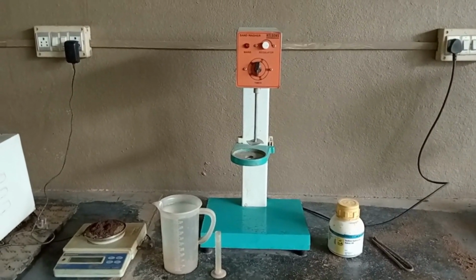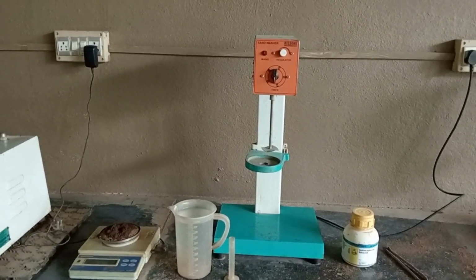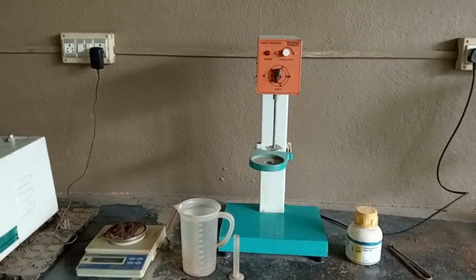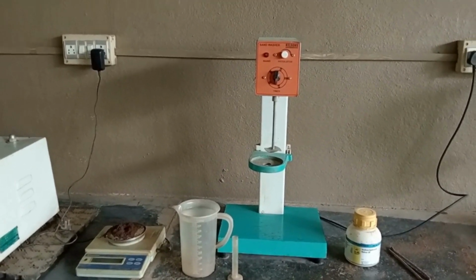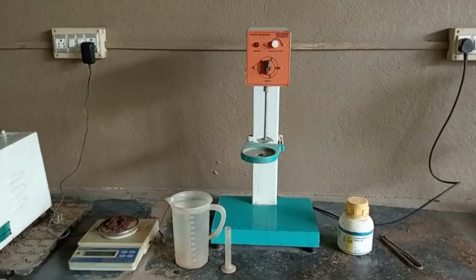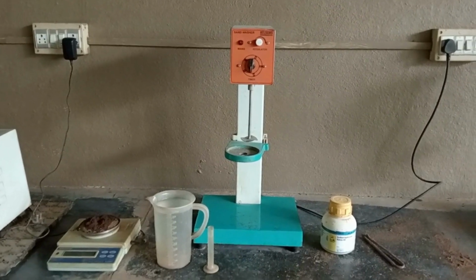Good morning everyone. So now we will conduct the clay content test experiment. The aim of this experiment is to find out the clay present in the foundry sand. Before conducting this experiment, I would like to give a brief introduction about it.